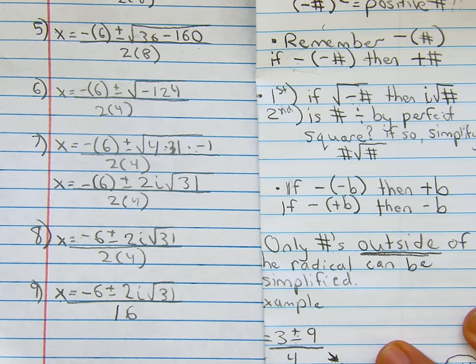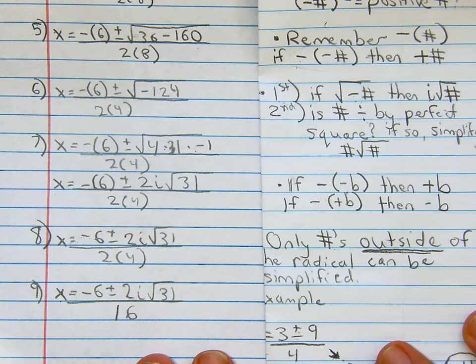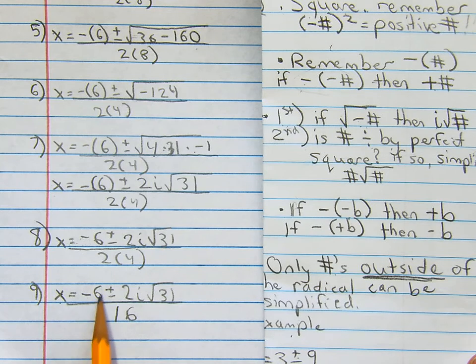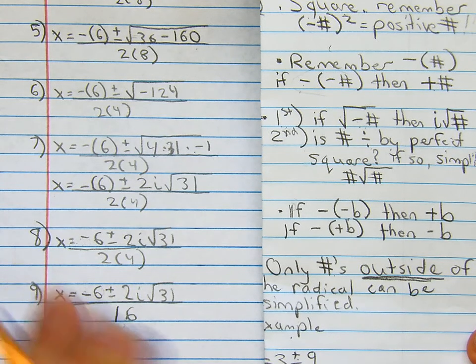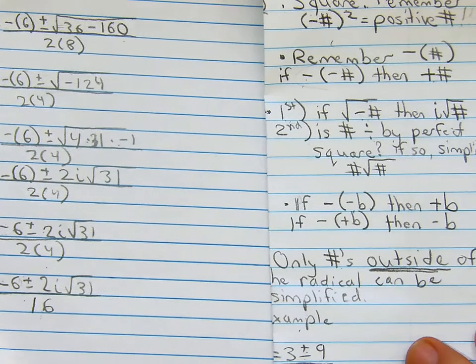Please feel free to pause the video at any point if I've been going too quickly. So now we can only simplify numbers that are outside of the radical. So we're talking about the 6 and we're talking about the 2. And both of those can be simplified with my 16.